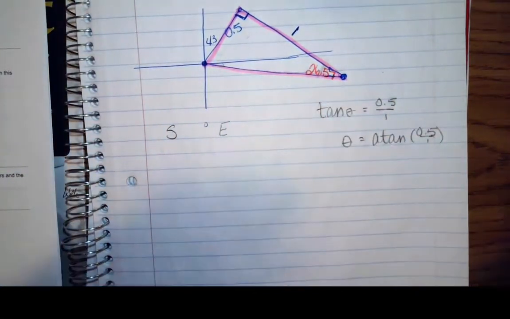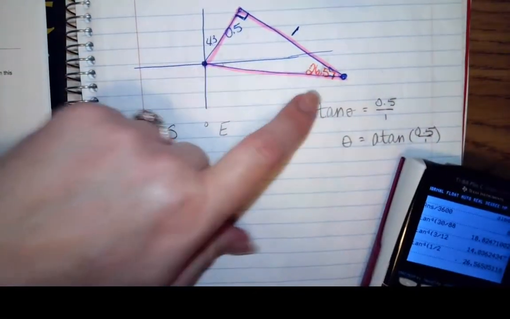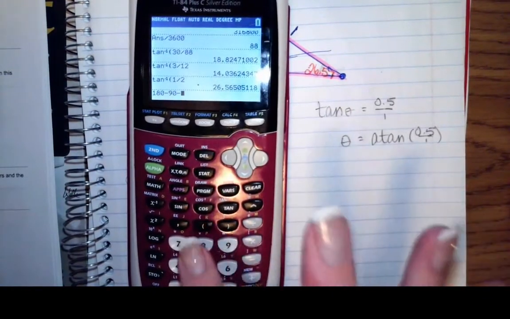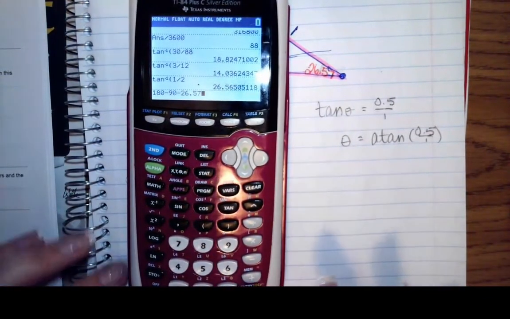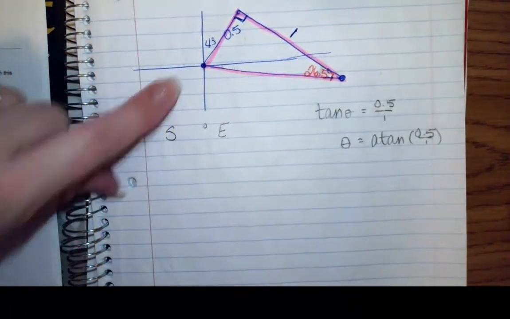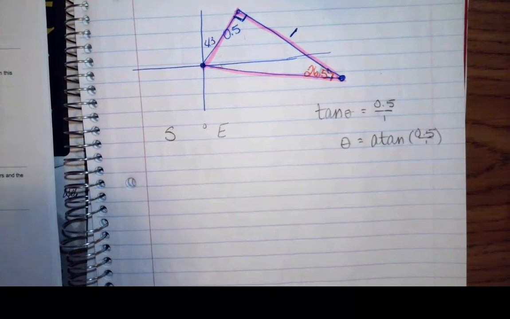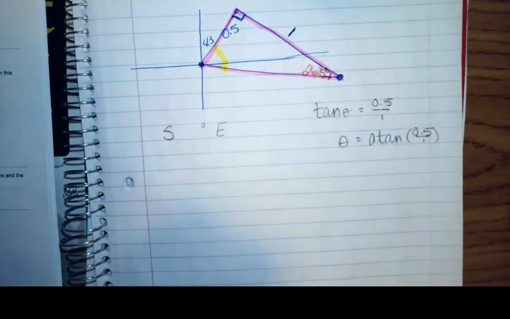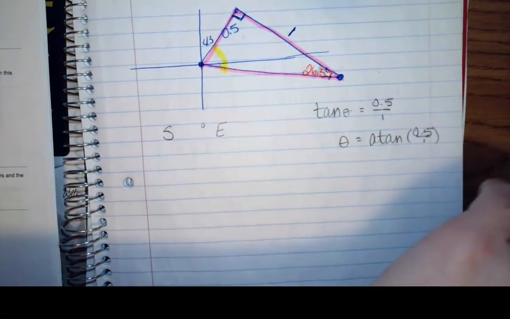Because if I subtract everything from 180, this is 90 degrees, this is 26.57. So 180 minus 90 minus 26.57 gives me that this angle is 63.43. So this part, look at all my colors, is 63.43.